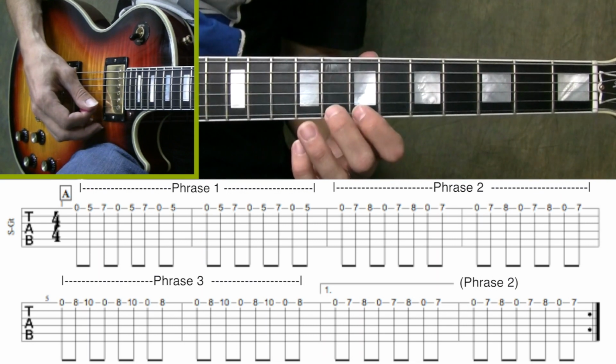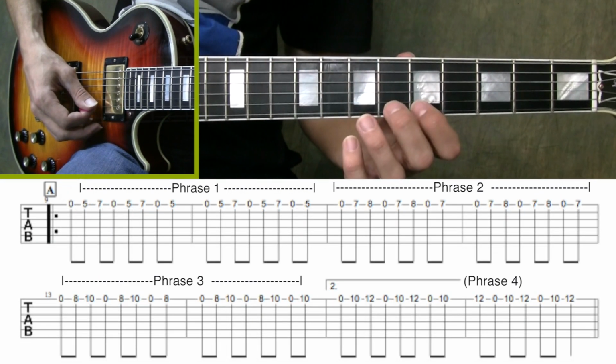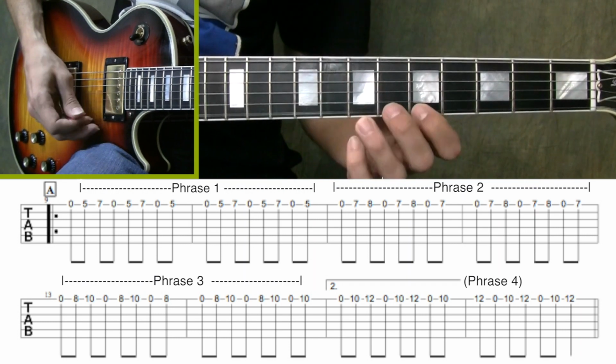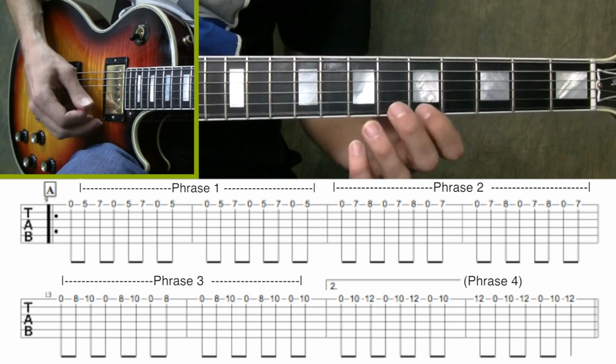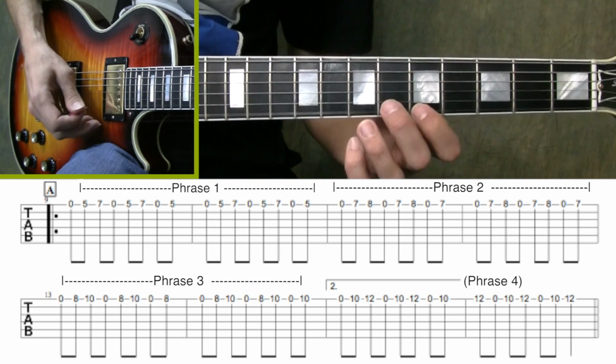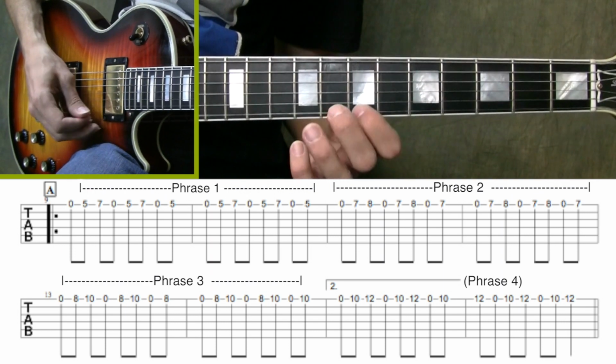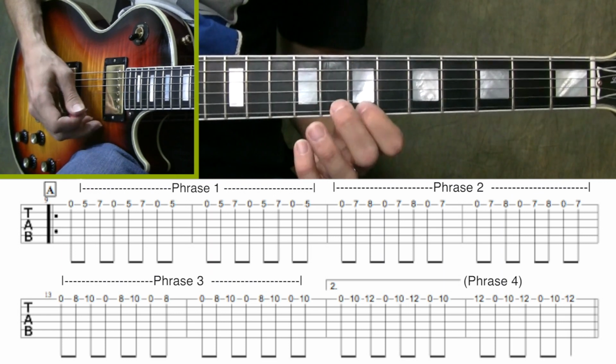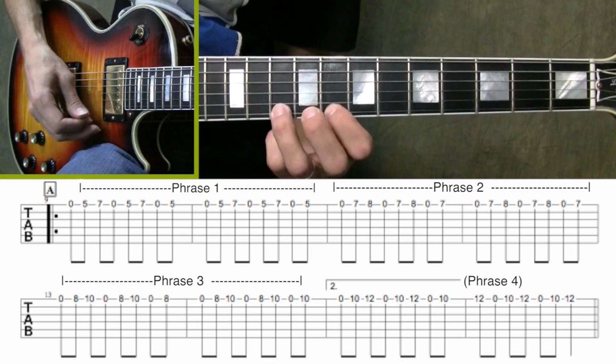Great. So now as we repeat it through, we begin again with phrase 1. Back into phrase 2. One more time of phrase 3.